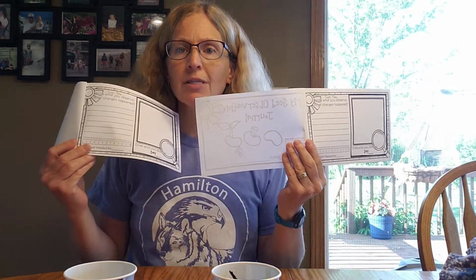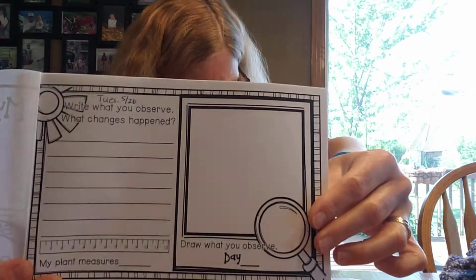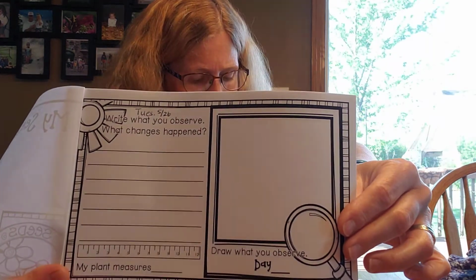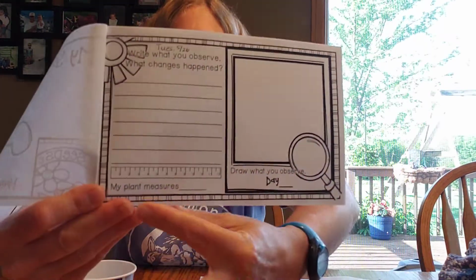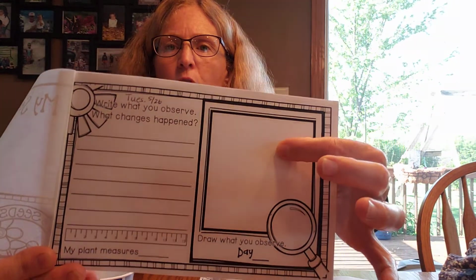Before we look at our plants too much though, we're going to open to the first page of each of our journals because we want to find out what it is that we have to do today. And in here it says, write what you observe. What changes happened? And then we have to measure. We have to write what number day it is, and we have to draw. So there's several things we have to do.